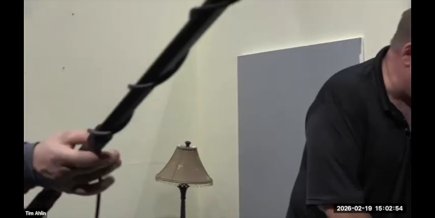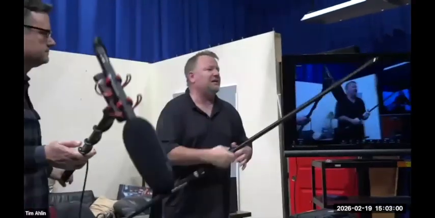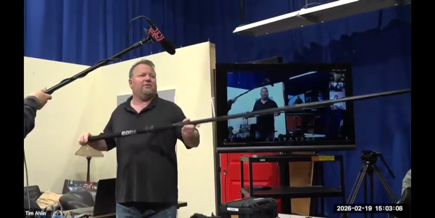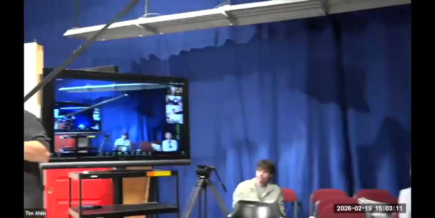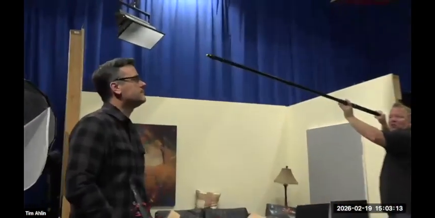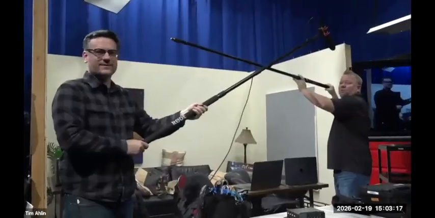Either by connecting them via a boom mic. So this is a boom. It's a way for us to extend the pole so we can get it closer to our subject. If I was a boom operator, I can stand right out here, and if I wanted to, I could get the microphone really close to Angel, or Tim and I can mic each other from a distance, and the microphone will be closer.